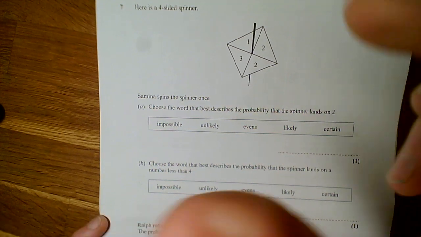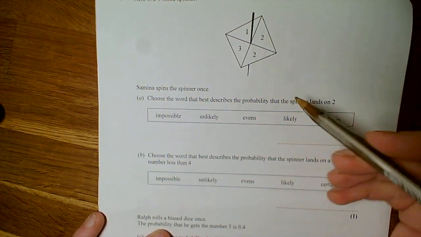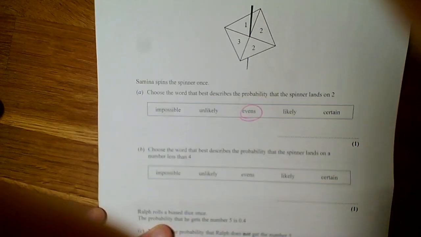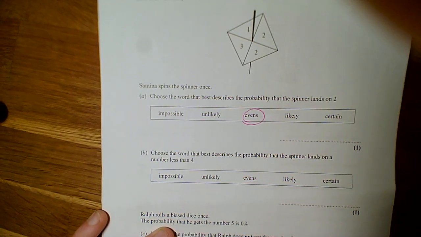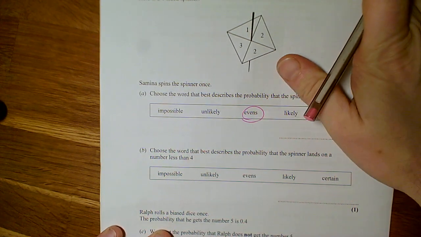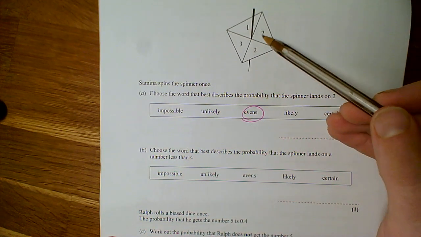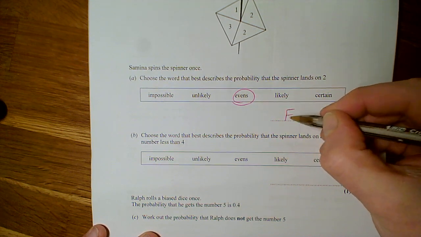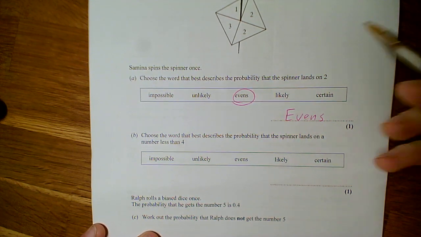Just going to zoom in a bit more. So 50-50, evens. Half the places it can land are 2s, so evens. I've got to write it though. Circling it's not good enough.